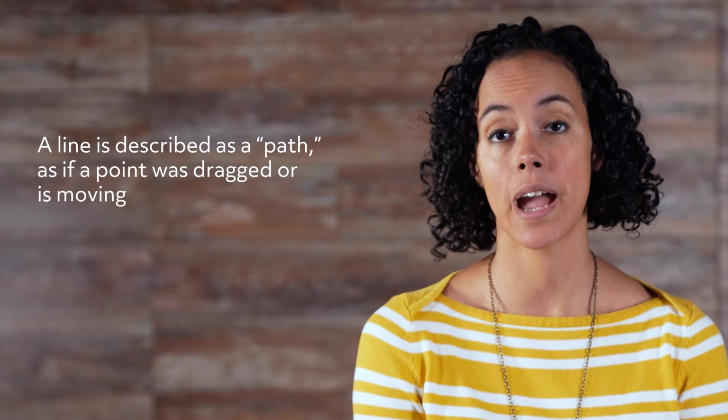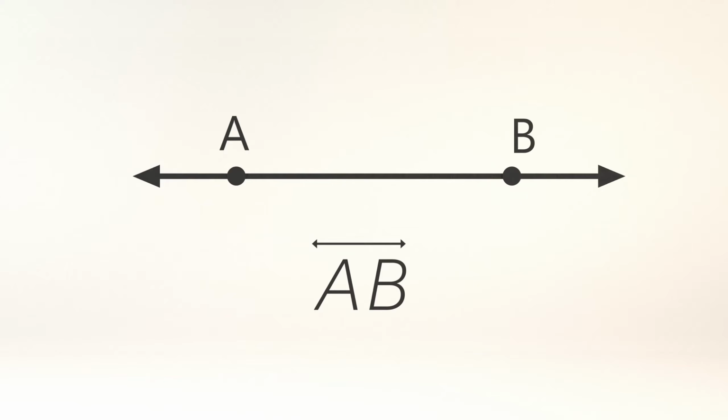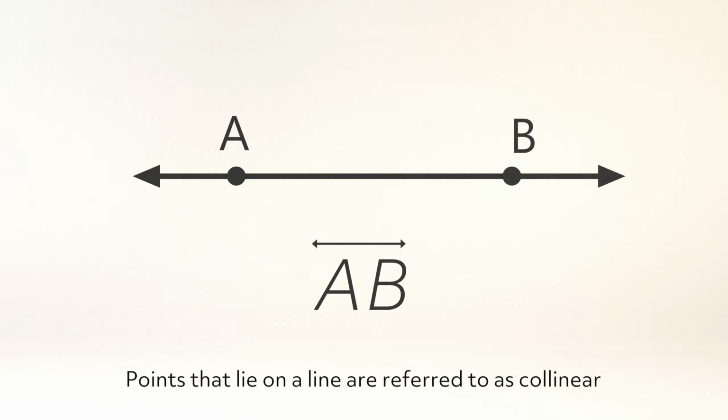A line is described as a path, as if a point was dragged or is moving. A straight line extends infinitely in opposite directions. A line is typically named by referencing 2 points on the line, with the line symbol above. The line notation has arrows on either end to indicate that they extend forever. Points that lie on a line are referred to as collinear.